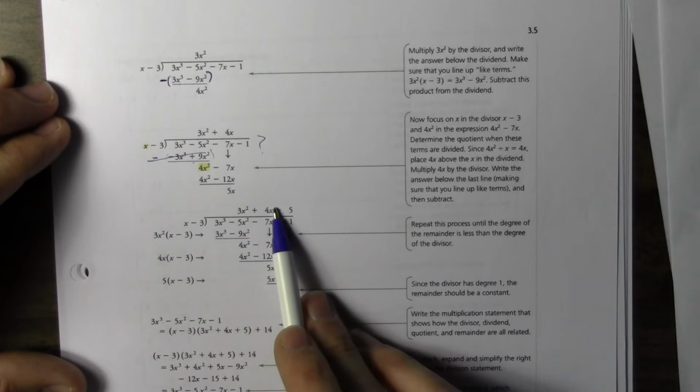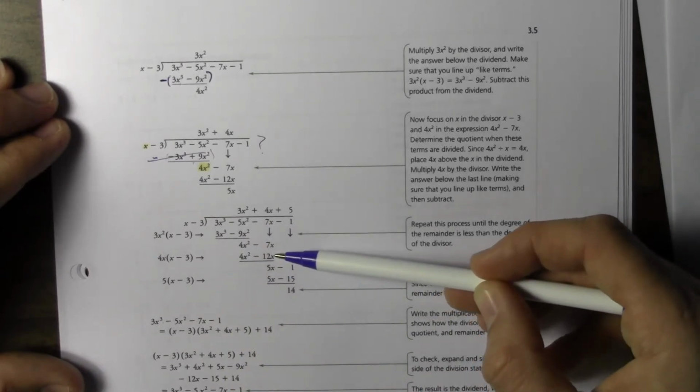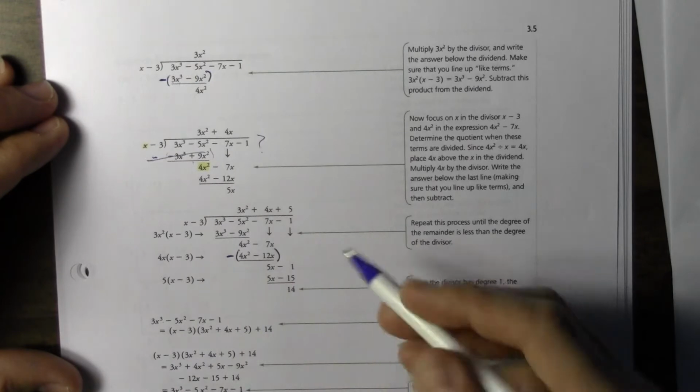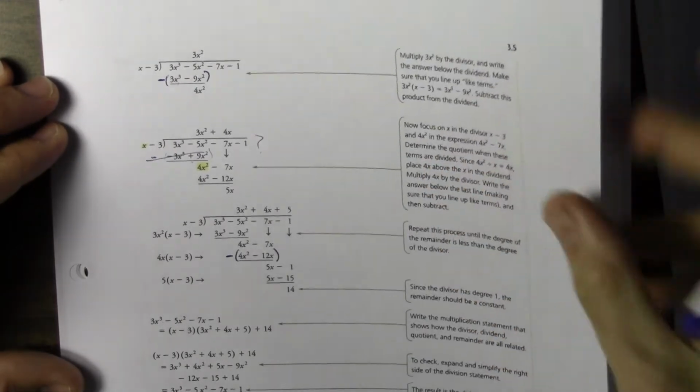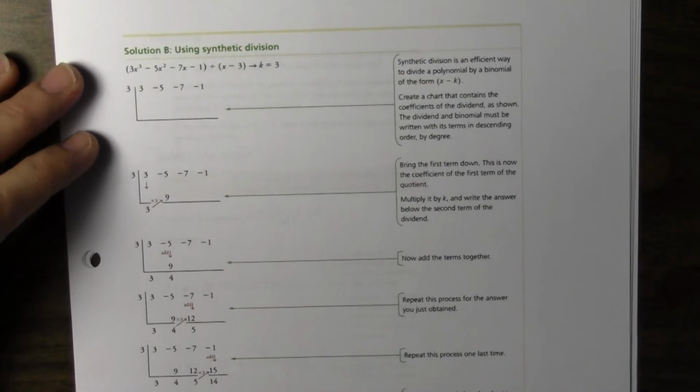Let's see if they did the same thing here. 4x squared minus 12. No, they didn't do it here. So now they didn't do it that way. So that's a little confusing, yeah? Okay, now they're doing straight minus. So negative 7 plus 12 is 5x, okay? All right, believe me, when we go to the easier way, the whole thing will be easier, but it's not that bad.